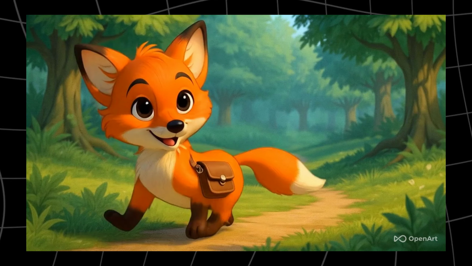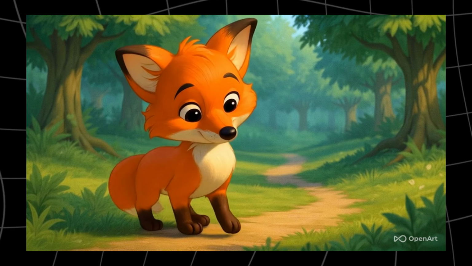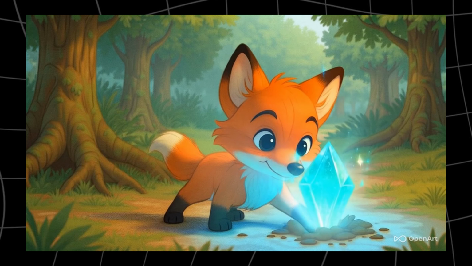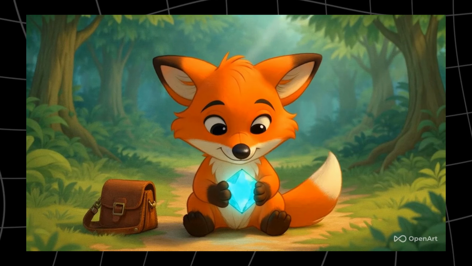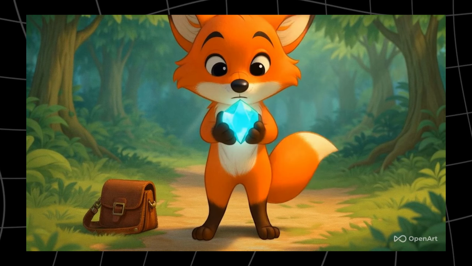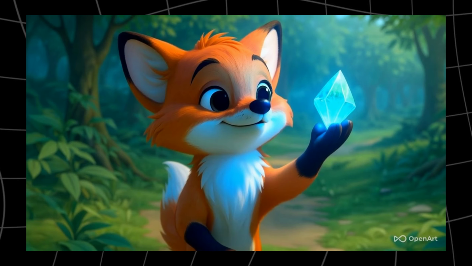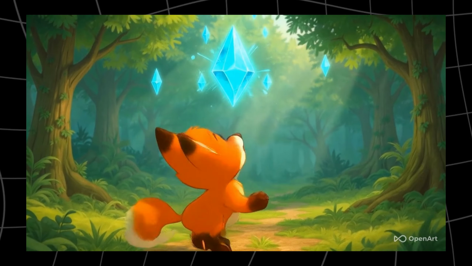Long, long ago in the heart of Coda Forest lived a fox named Cora. One day, while Cora was on his usual hunting routine, Cora noticed something on the ground and paused mid-step to glance at the ground.